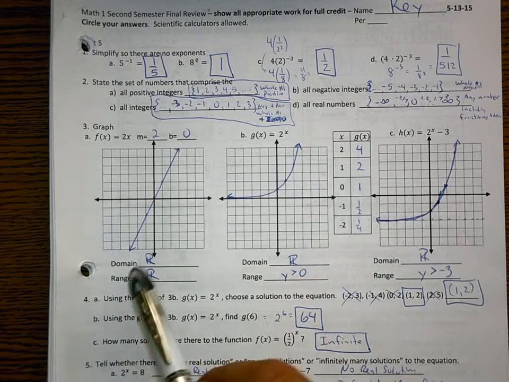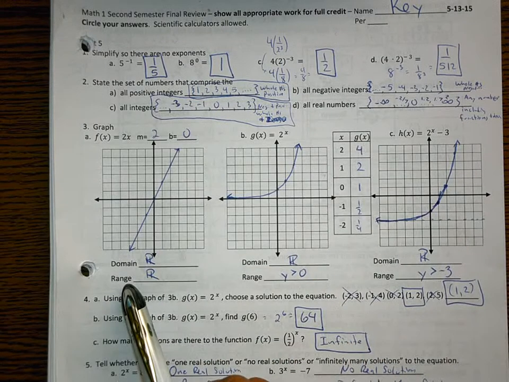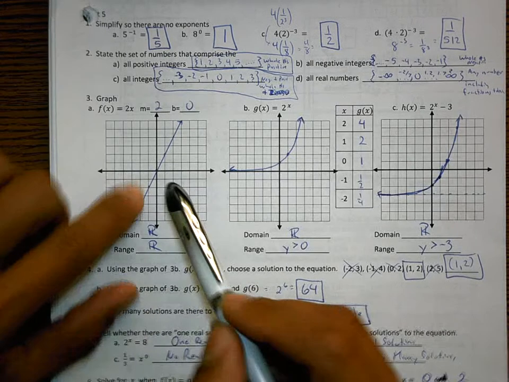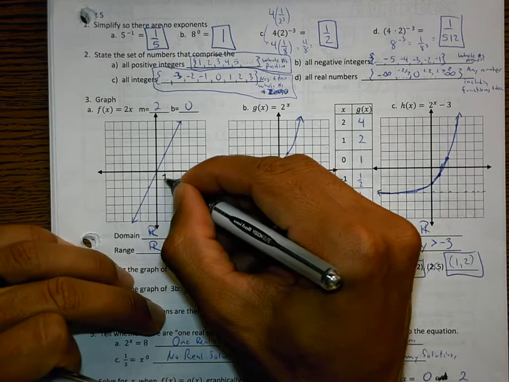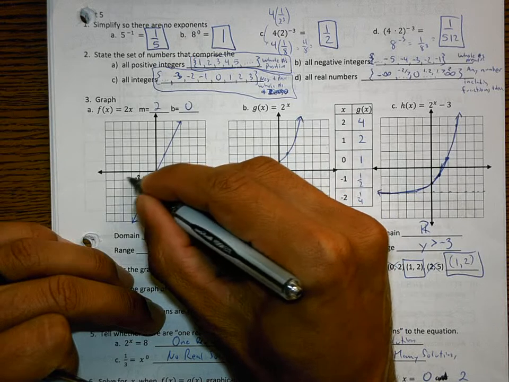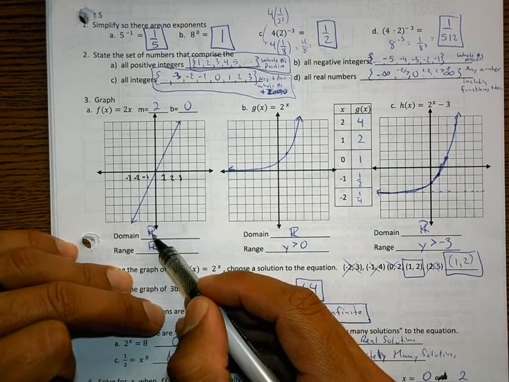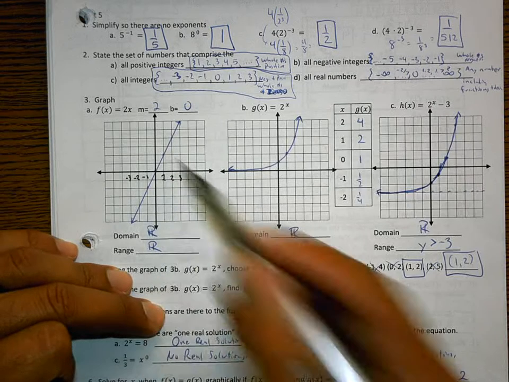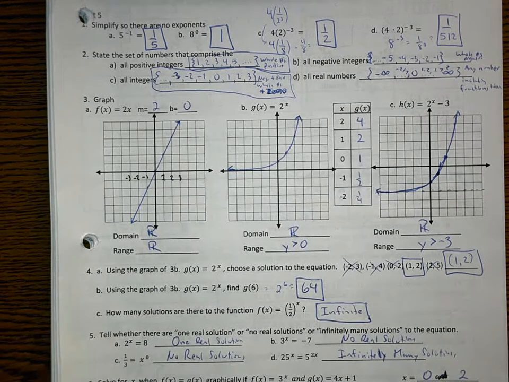If you've forgotten what domain and range means, domain means what are your x values? What values of x do you use? Do you use 1? Do you use 2? Do you use 3? Do you use negative 1? Do you use negative 2? You use all real numbers, including the fractions, because this is not discrete, it is continuous.